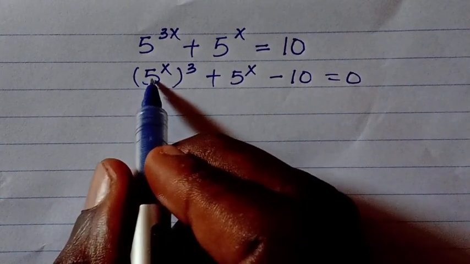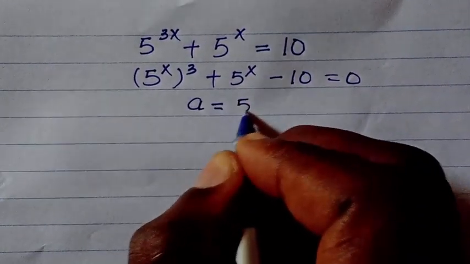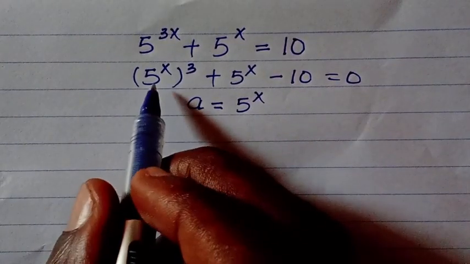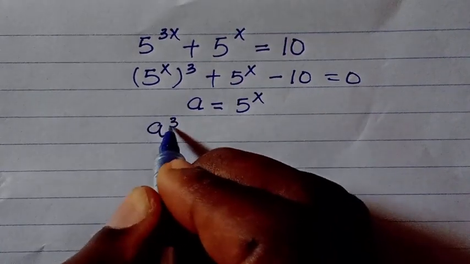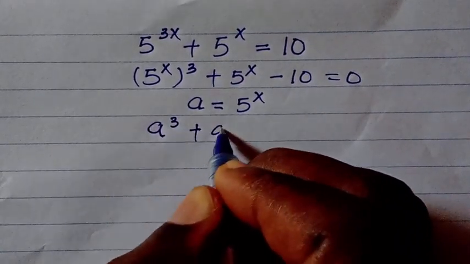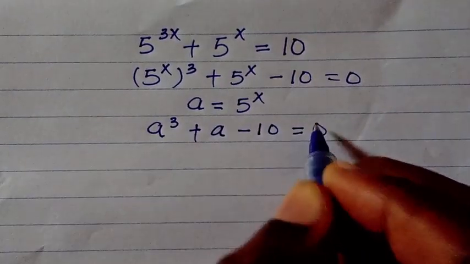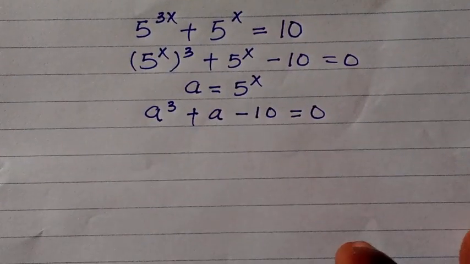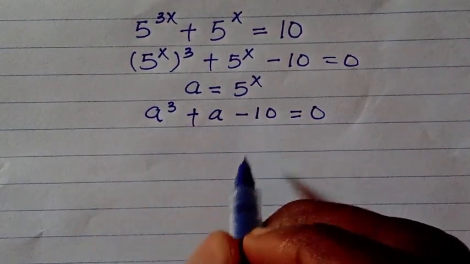Since we have 5 to the power of x here, if I let 5 to the power of x equal a, then anywhere I see 5 to the power of x, I'm going to replace it with a. Here we have a to the power of 3 plus a minus 10 equals 0. So here is a cubic equation, which requires us to find all three roots.